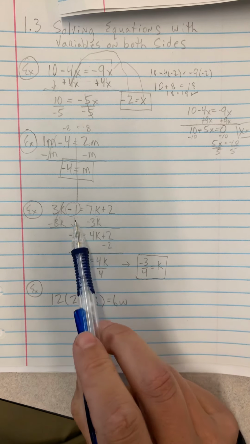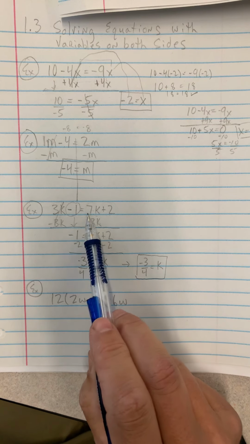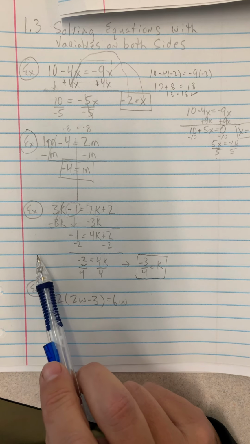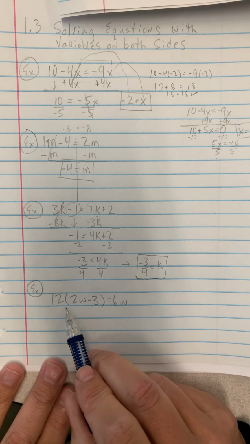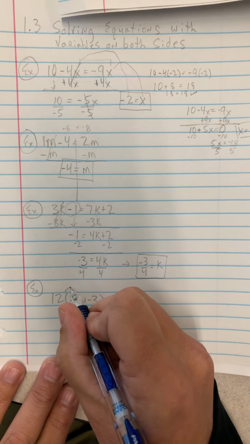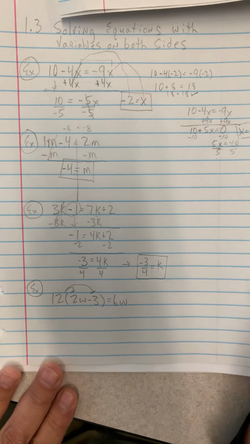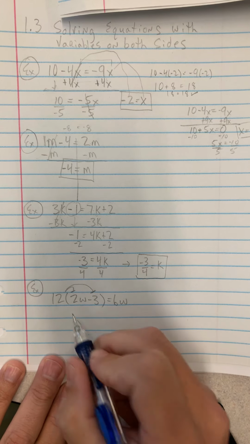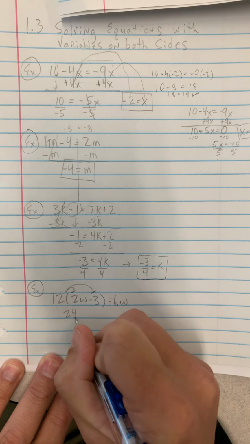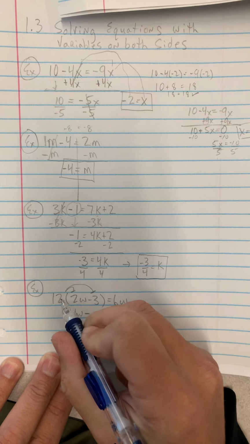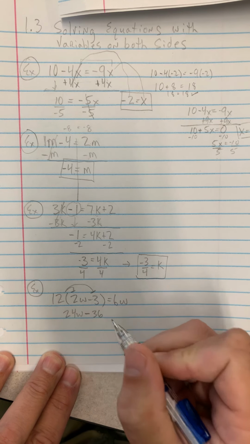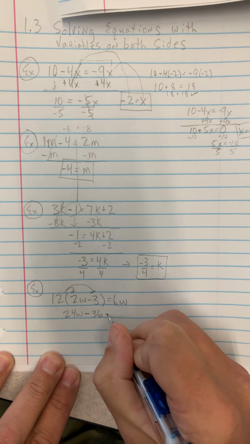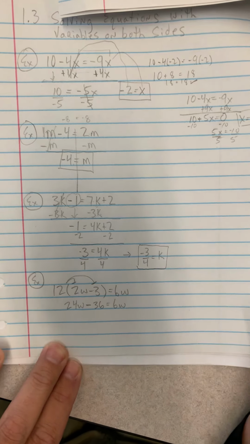Up here, I had numbers on both sides, variables on both sides, but I didn't have any simplifying to do until I started moving stuff around to get the variable by itself. Here though, I definitely have distribution, and I need to do that first. I need to simplify both sides of the equation first, and with this, that involves distribution. 12 times 2w, 24w, minus 12 times 3, well, 36. 12 times negative 3, negative 36, is equal to 6w.